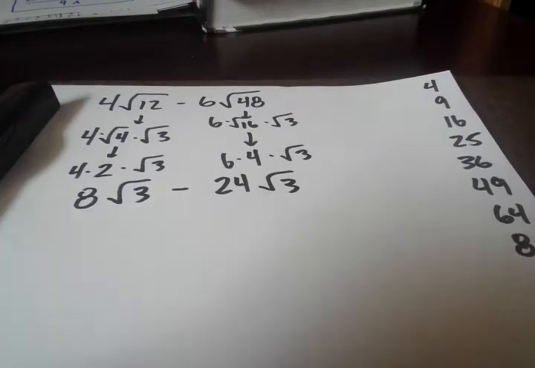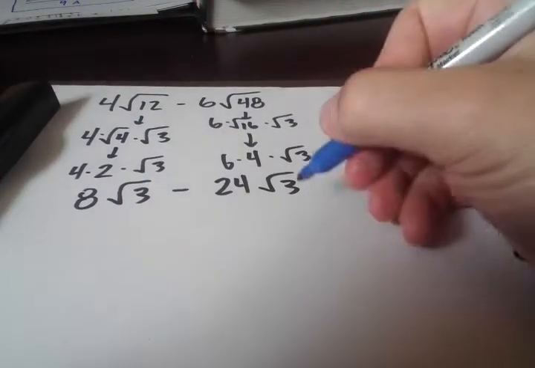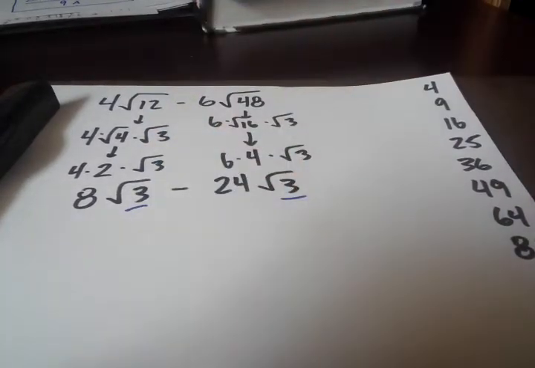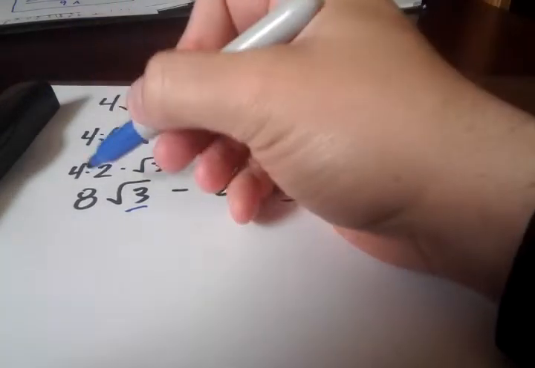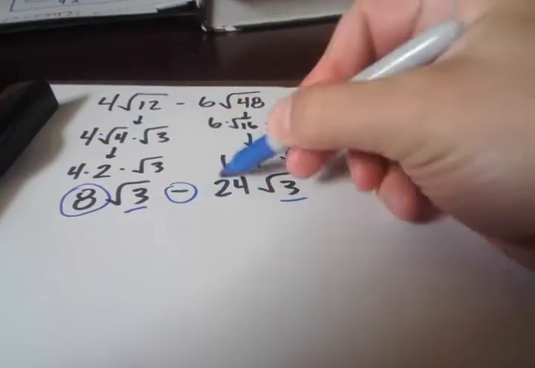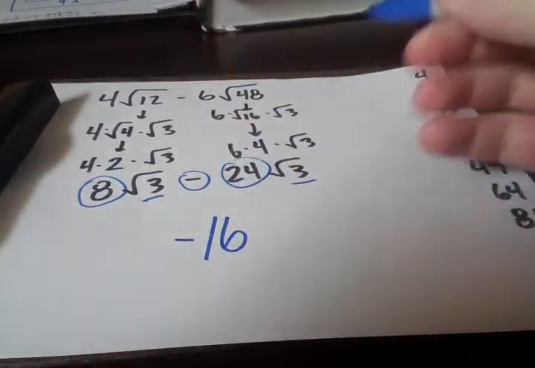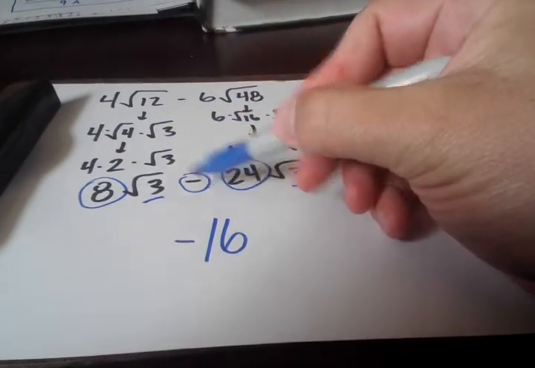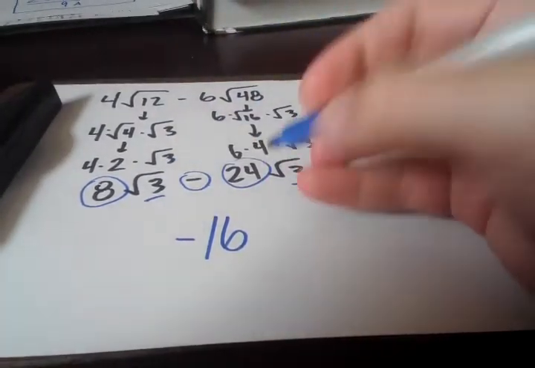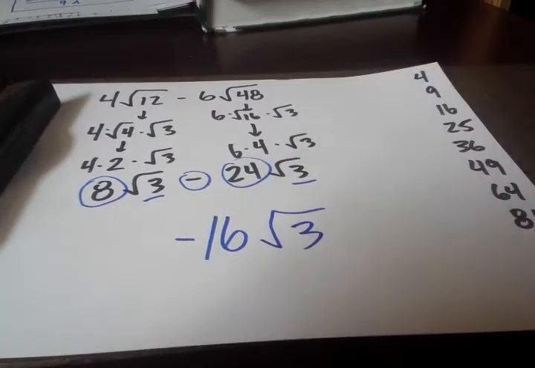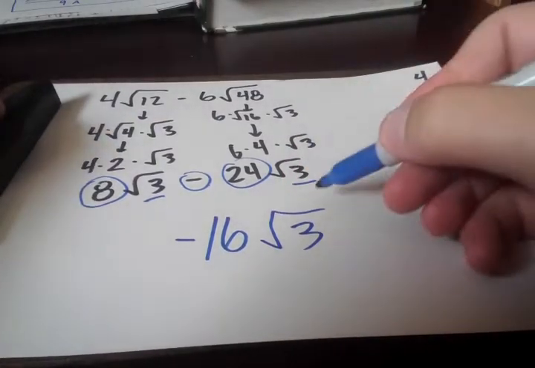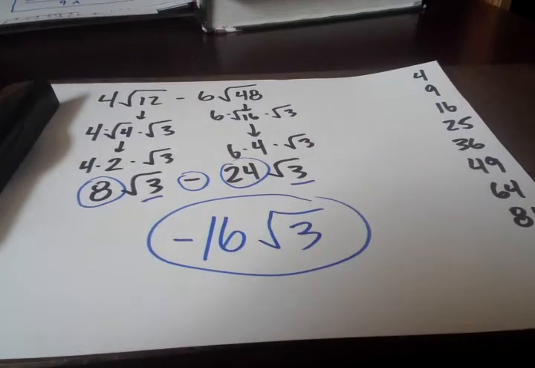And now, if you look, once we've simplified, the inside numbers are the same. So we can just go ahead and combine them. What is 8 minus 24? 8 minus 24 is negative 16. And remember, when we add and subtract, the inside number does not change. So our answer for 2B should be negative 16 radical 3.